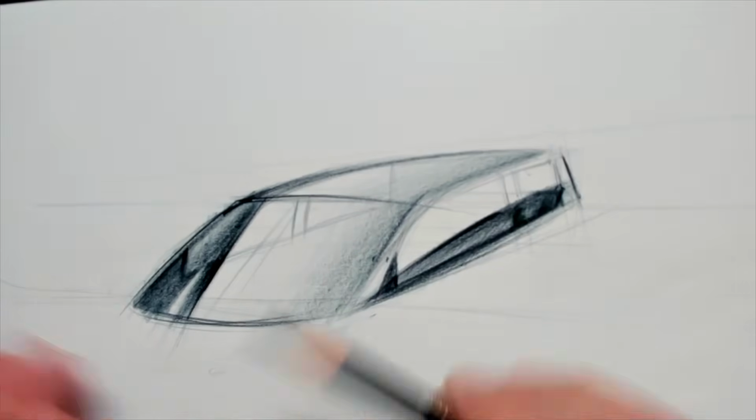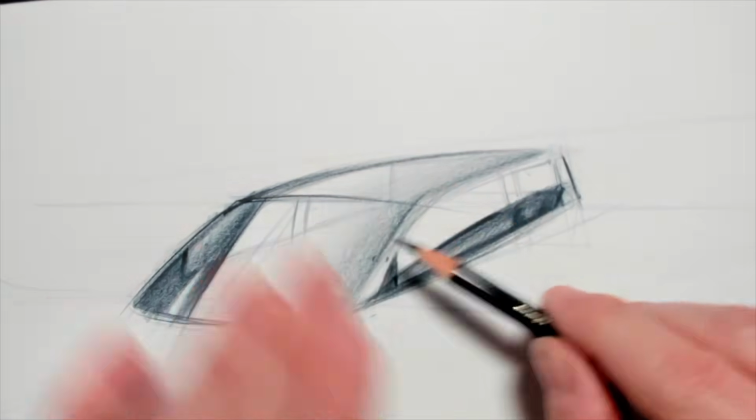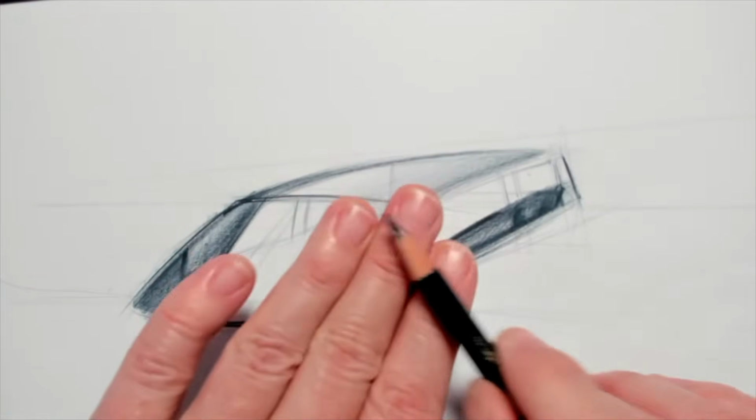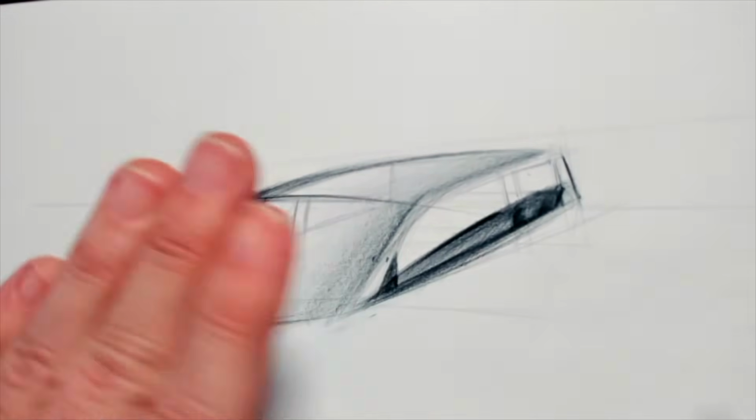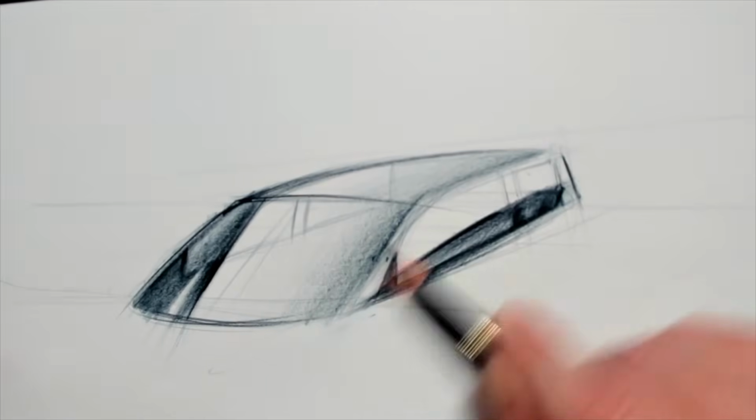Now, the windshield, don't forget, it's a conic shape, okay? So we have to make that shading in a way that we really read the elliptical shape that is typical of the conic shape.